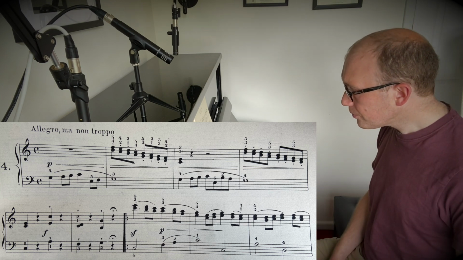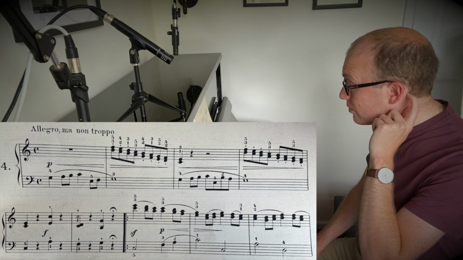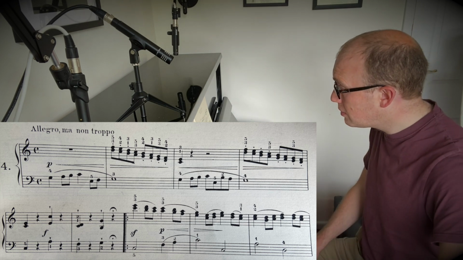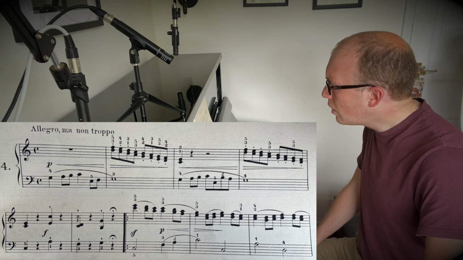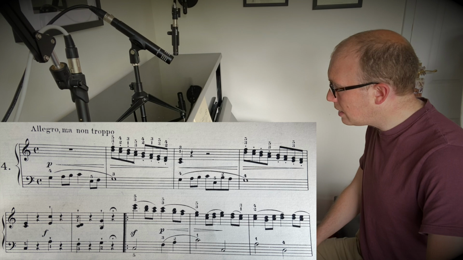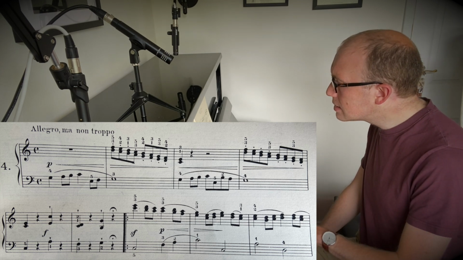Now, if I look on, I can say to myself, well, hang on, what have we got coming up here? Bar 3 is very similar at the beginning, but it extends a little bit.